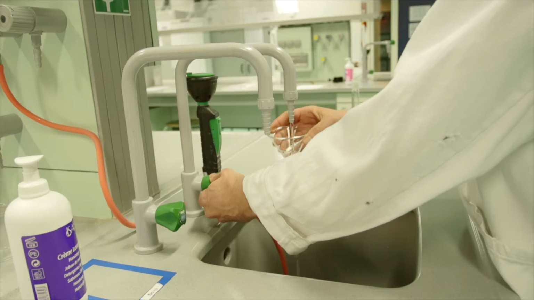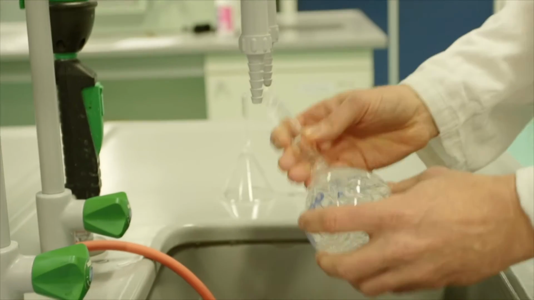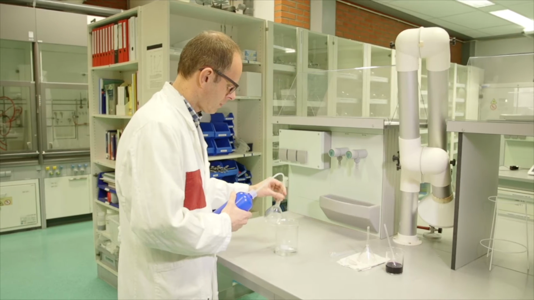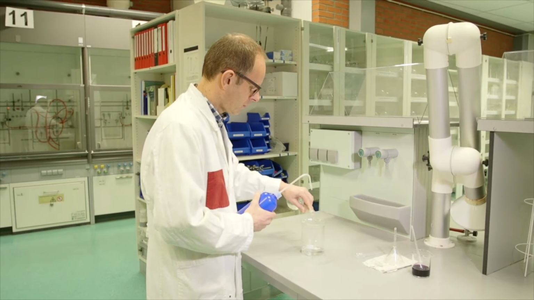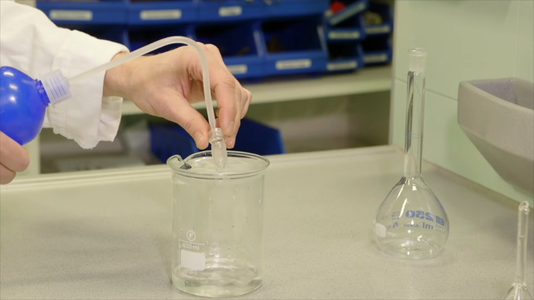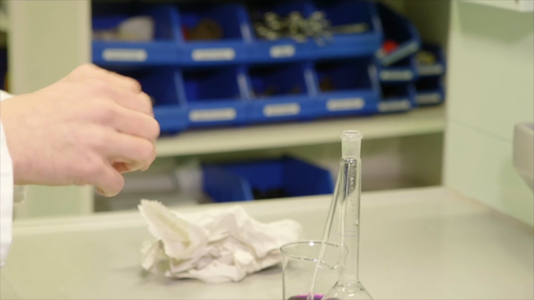Before the solute can be transferred into a graduated flask, all glassware must be flushed with tap water 3 times and 3 times with demi-water or any other possible solvent used, for example ethanol. The funnel is placed in the flask with a paper clip in between.